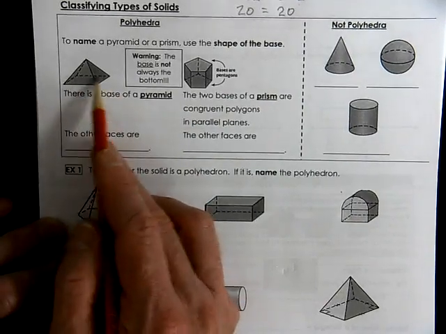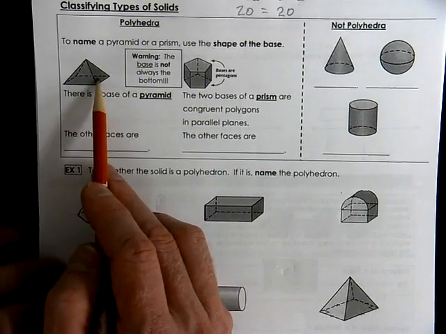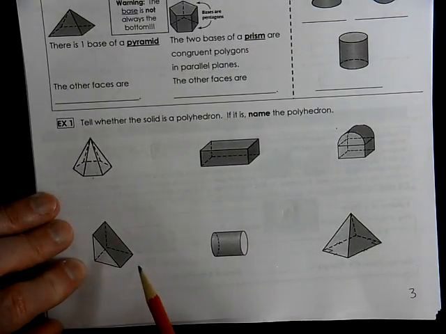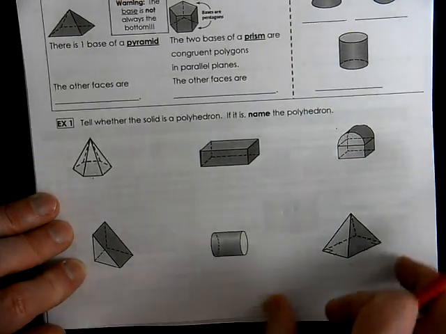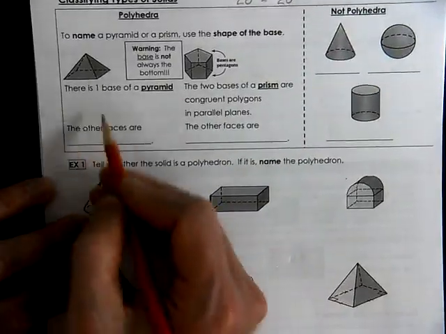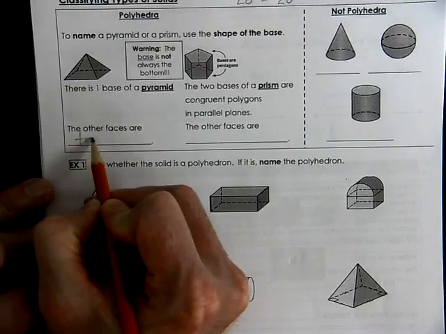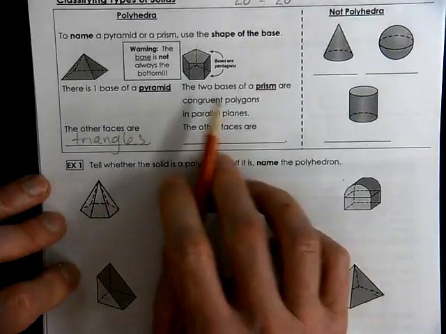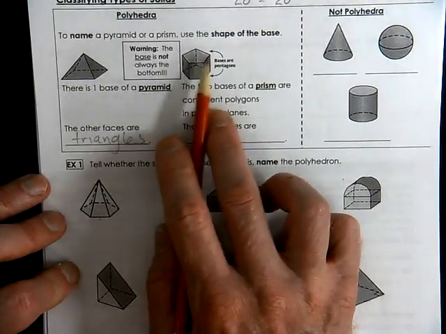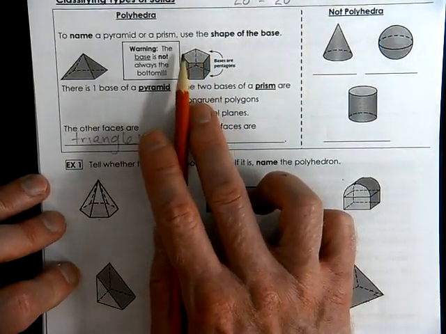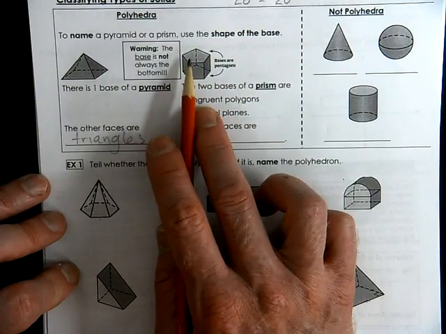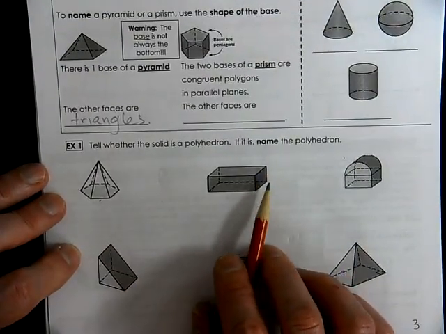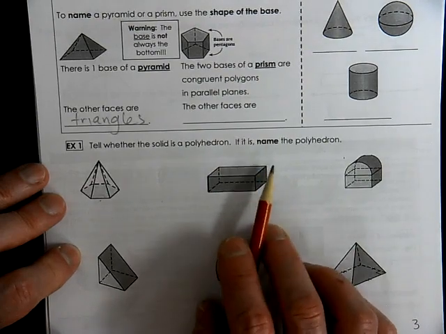We have the base, whatever the base is. Sometimes it's a 4-sided base, sometimes it's a 6-sided base. It can be a 5-sided base. The other sides are triangles. In a prism, you have the bases. And in this case, it's 5-sided. It's a pentagon. In this case, it has 4 sides, so we call it rectangular.